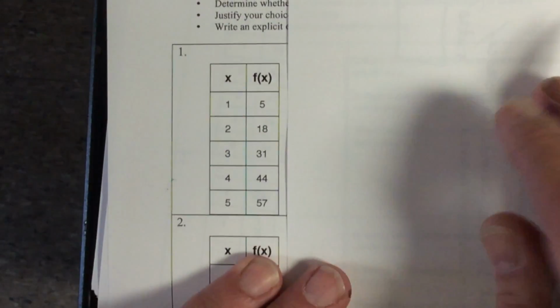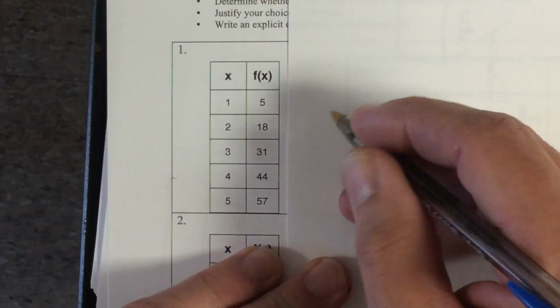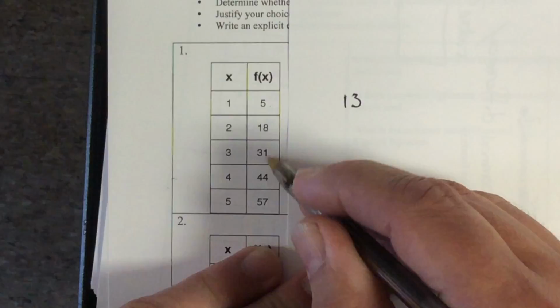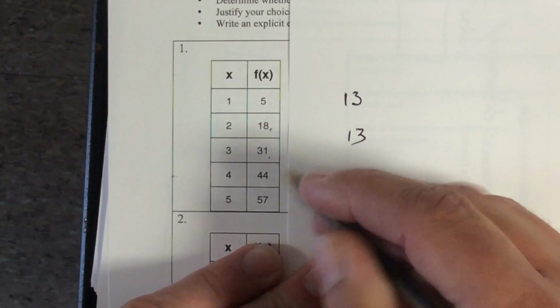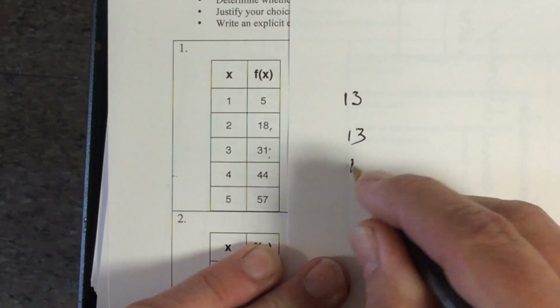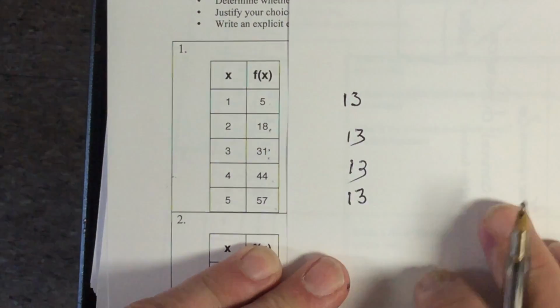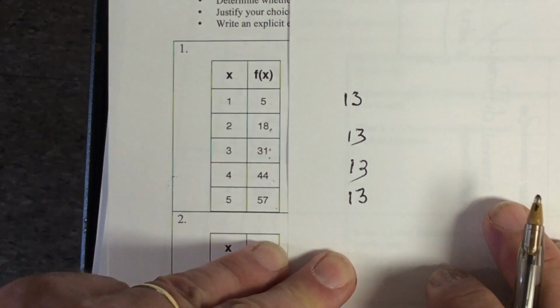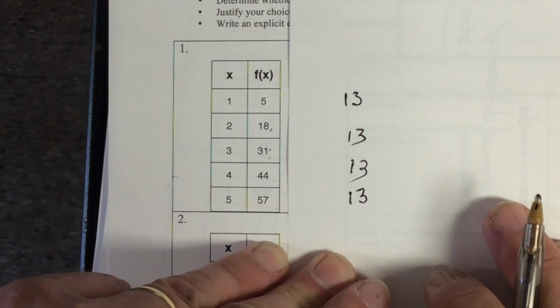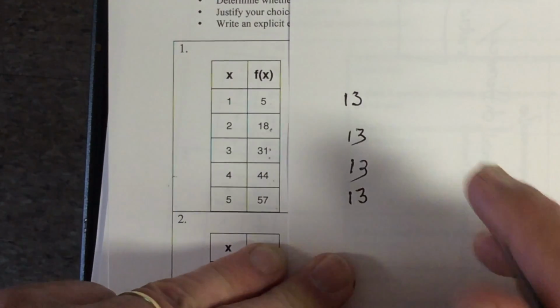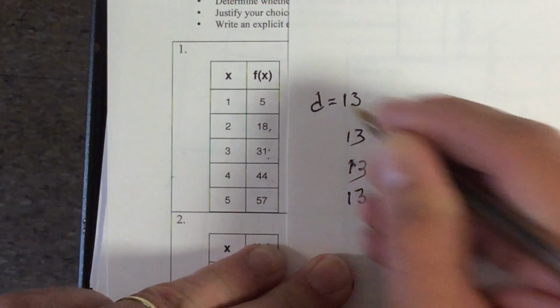Is this arithmetic? Let's see. 18 minus 5, that's 13. 31 minus 18, that's 13. 44 minus 31, that's 13. 57 minus 44, that's 13. And I told you, you could use a calculator to do this. Do the subtraction, get it done. I have a common difference. My common difference is 13.